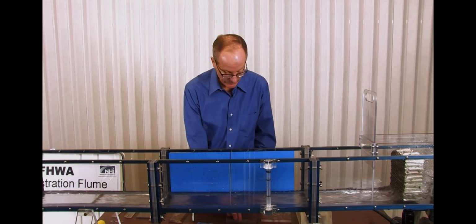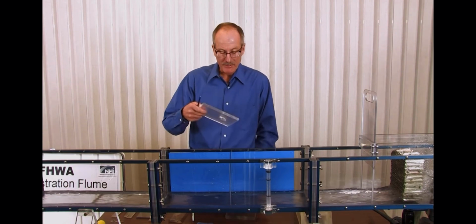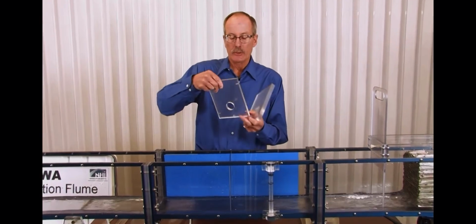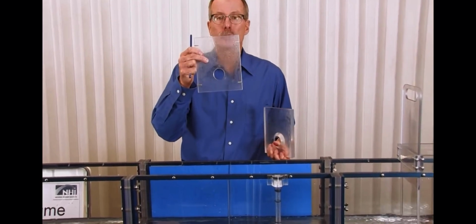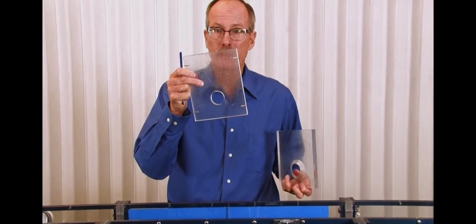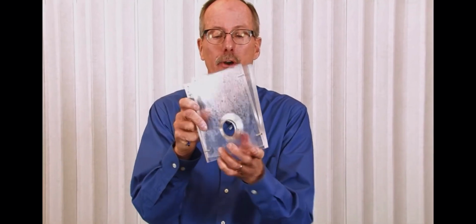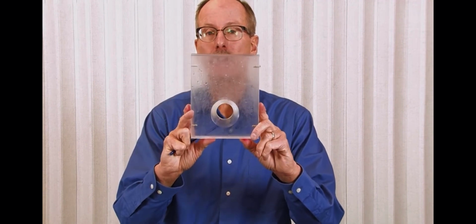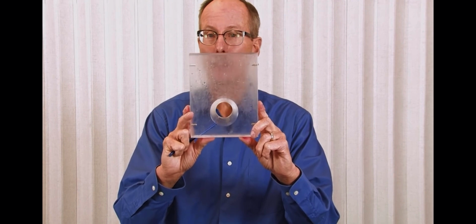The orifice equation can be demonstrated in my flume using both a square-edged orifice, and then I have another orifice that's a rounded orifice, which is exactly the same diameter, the same area, at the same location.